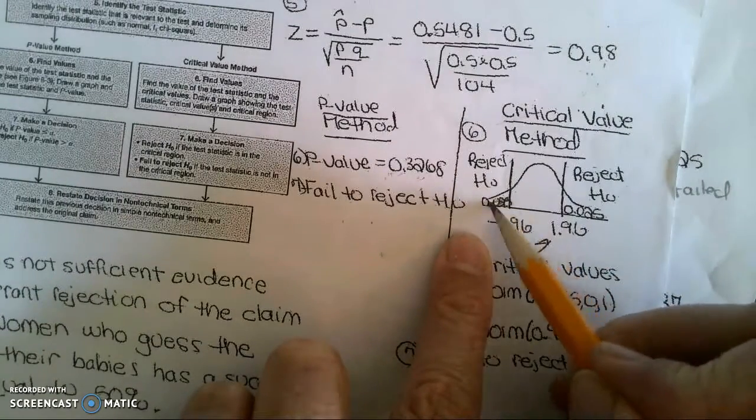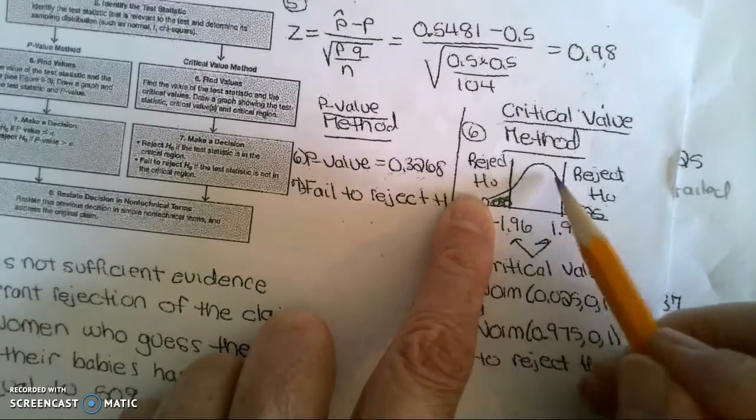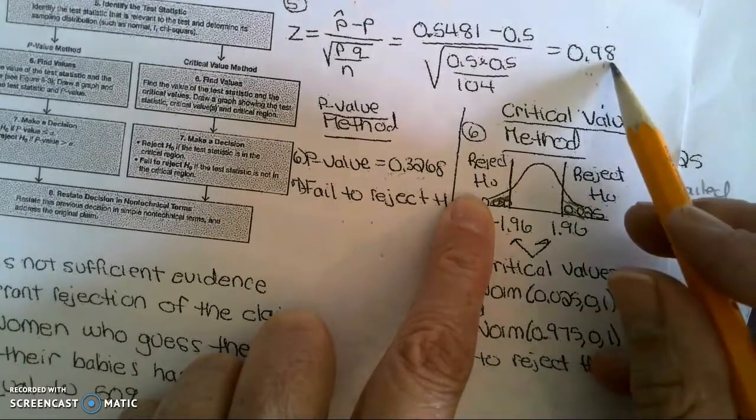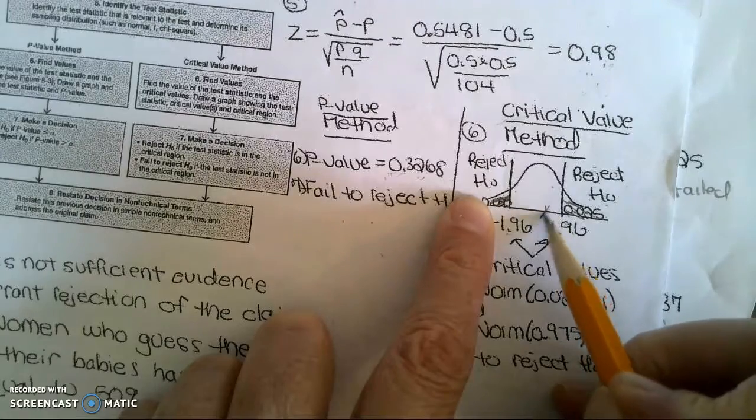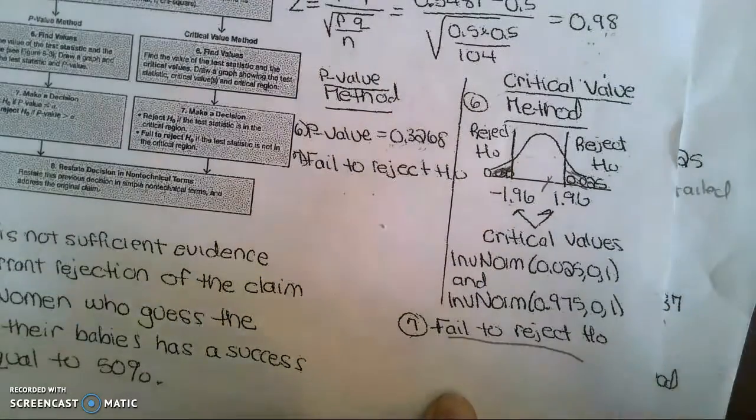So again, if my test statistic falls in the tails, I'm going to reject. If it falls in the middle, I'm going to fail to reject. 0.98 would be about right here. So that's in the middle. So I should fail to reject. Should get the same conclusion.